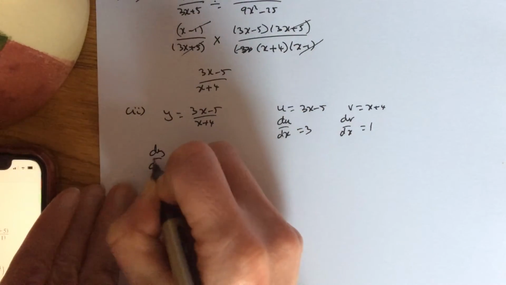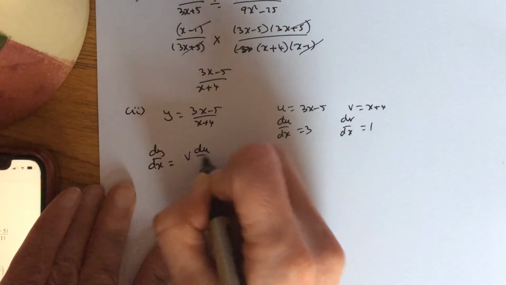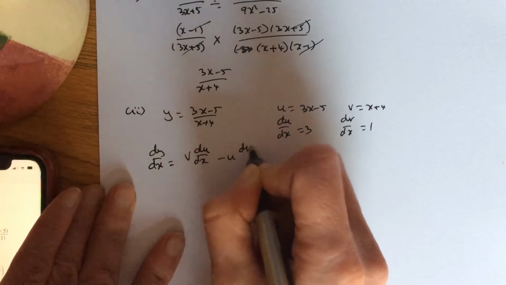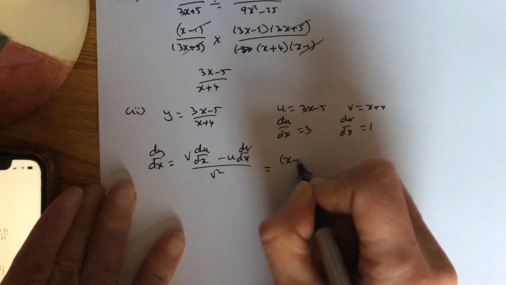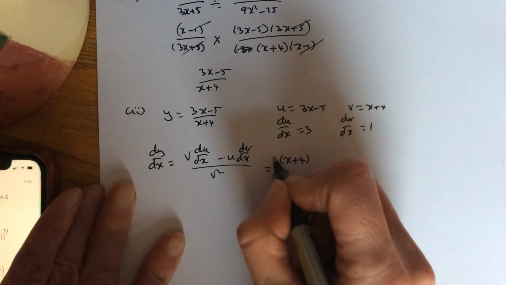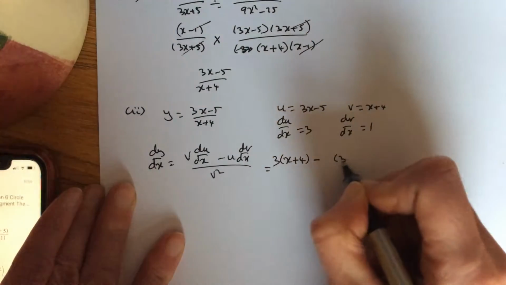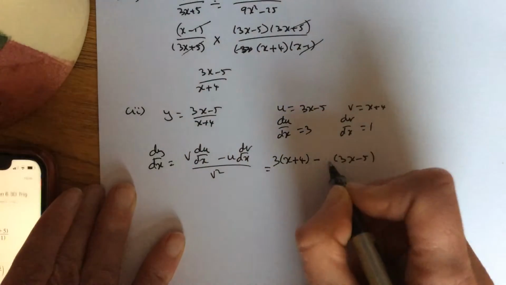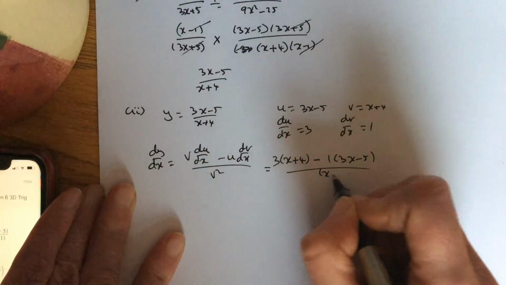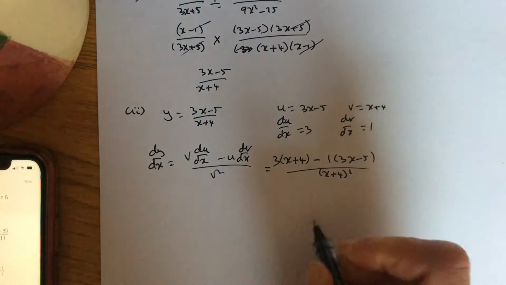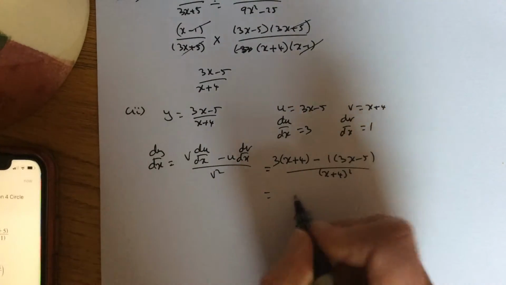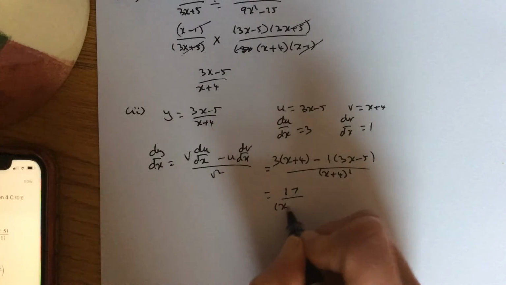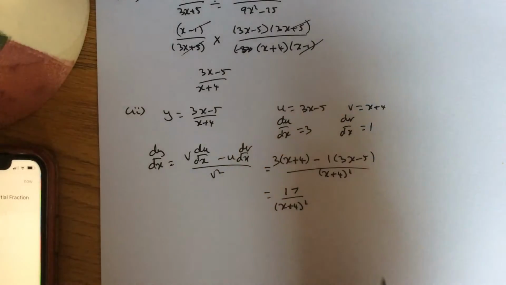So just using your quotient rule formula, v du by dx minus u dv by dx all over v squared. V is x add 4, du by dx is 3, u is 3x minus 5, dv by dx is 1, all over v squared. Now, just tidying that up, 3x minus 3x is gone, 12 add 5 is 17, so 17 over x plus 4 squared.